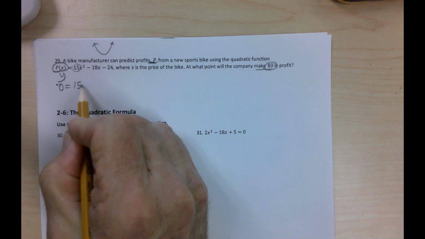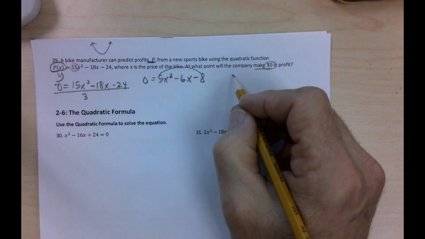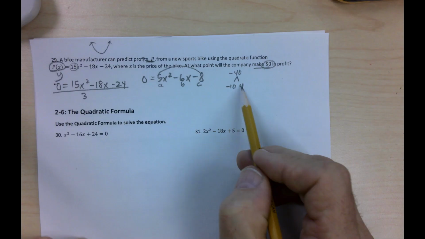So it's 15x squared minus 18x minus 24. Now, because this is an equation, and I can see that all of these numbers are divisible, anytime you can get that to happen, it's sure nice. And so now I'm going to take negative 40, two factors of negative 40 that add up to negative 6: negative 10 and 4. Now again, you can make that a, make that b, make that c.